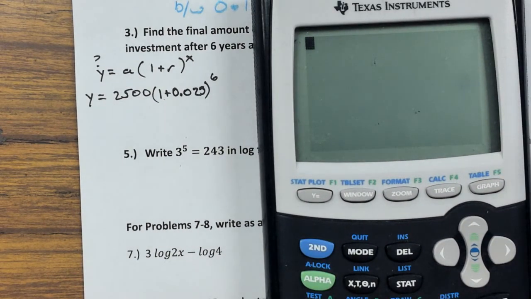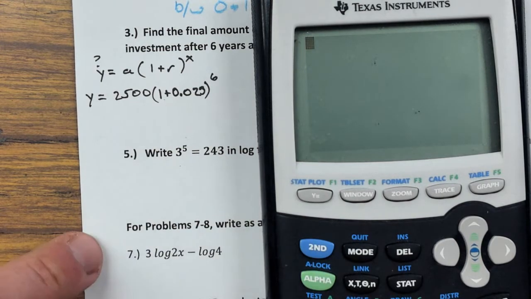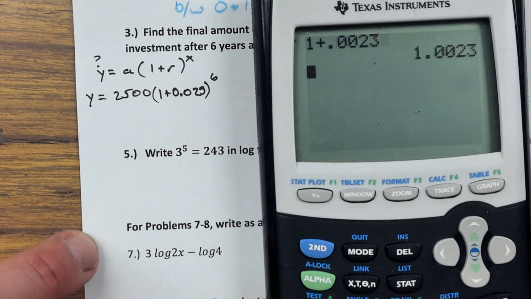We don't want to necessarily type it in at the same time because we need to take some notes. So let's do PEMDAS, 1 plus 0.0023.